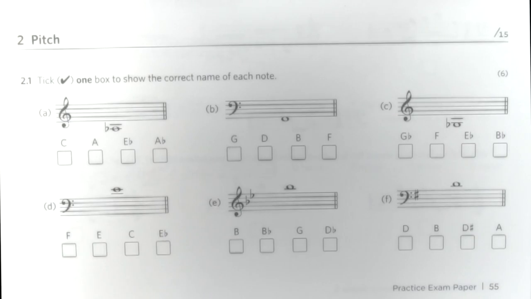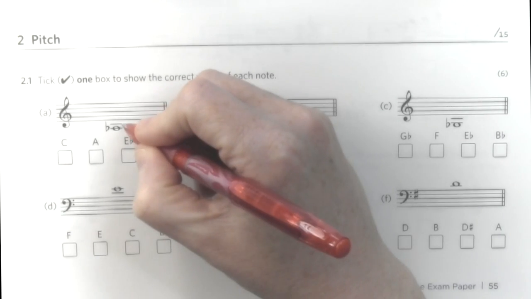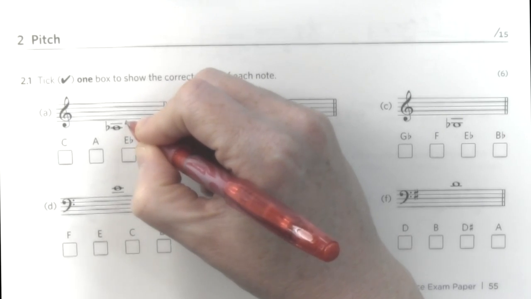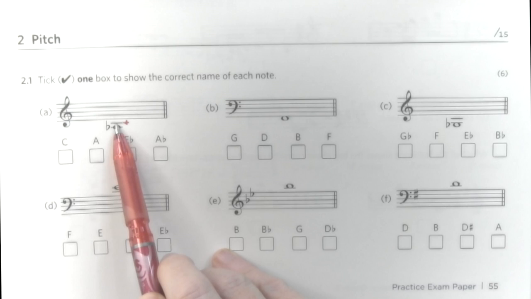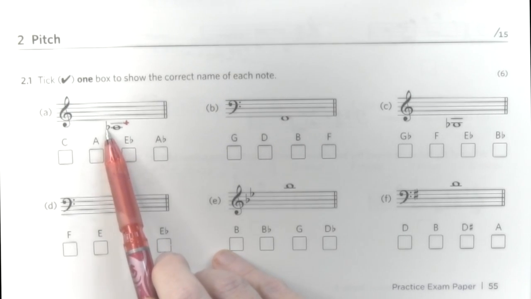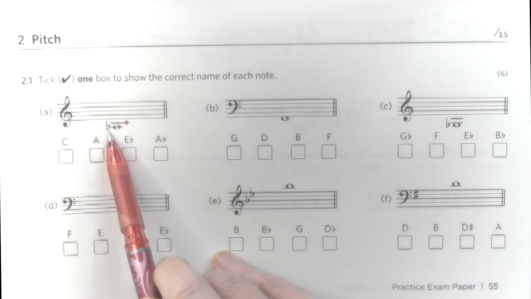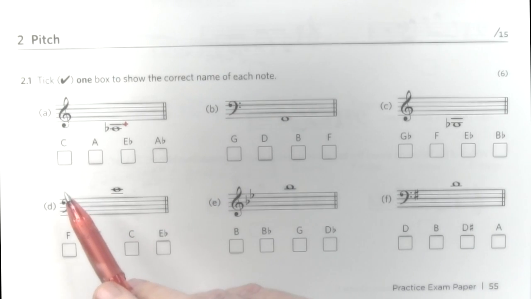Section 2. As ever, section 2 relates to pitch. And in the first question, we need to tick the box that shows the correct name for each note. We need to read in treble and bass clef. This is middle C. It's here. Now, we count from middle C. Do, Si, La, flat. We shall not forget this. This is very important because the sound changes. So it is very important.